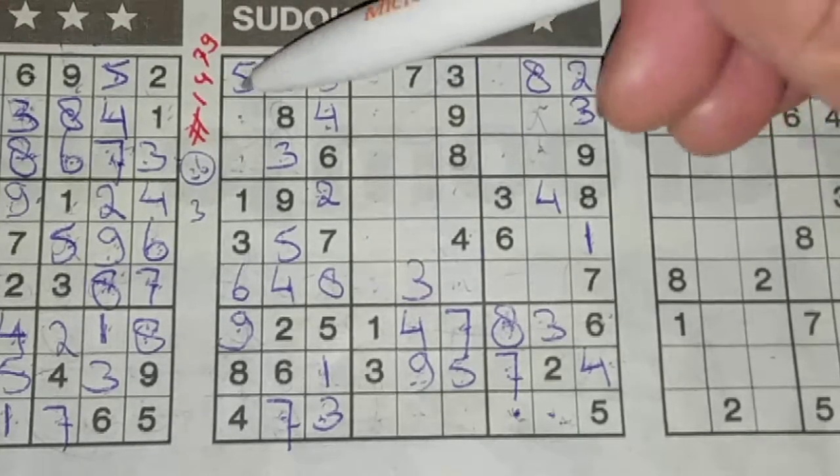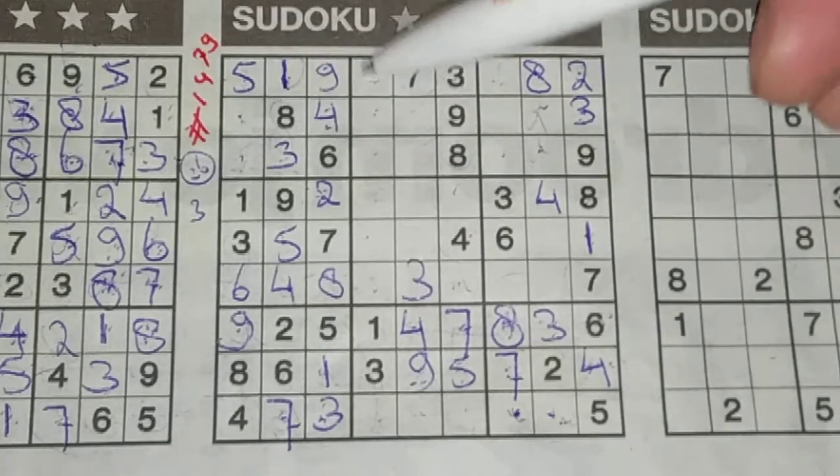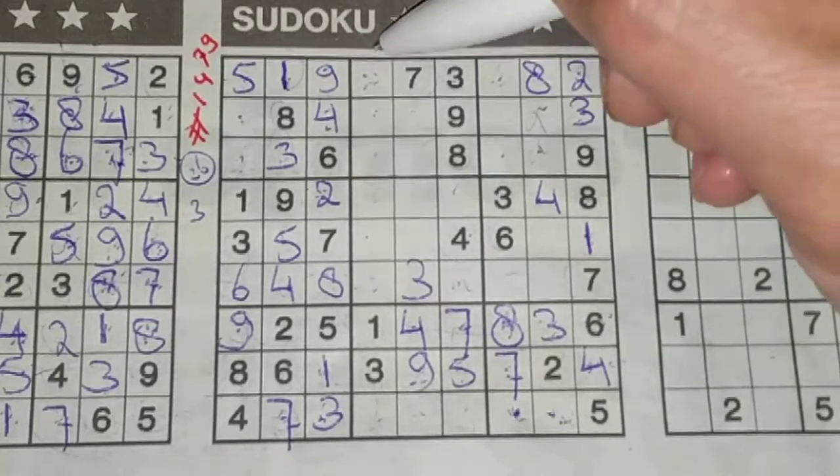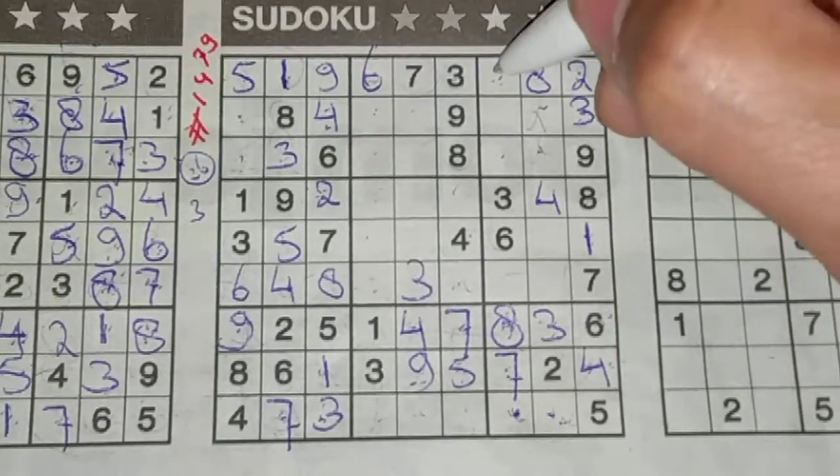Two boxes left in the first row for the numbers 4 and 6. We see here 6, no 6 there. 6 should be here. And the 4 goes there.